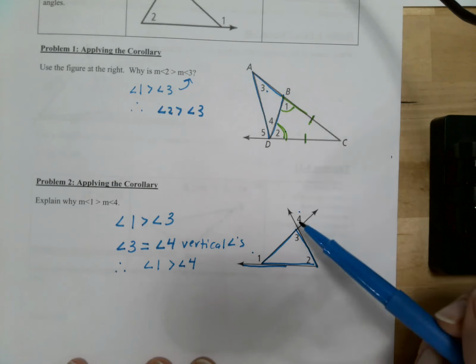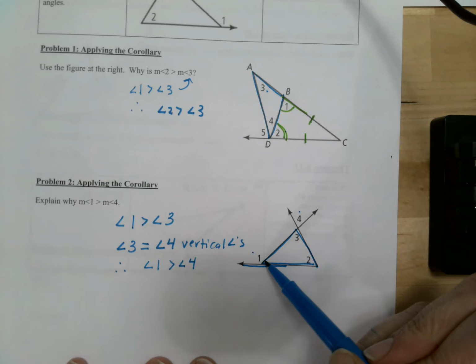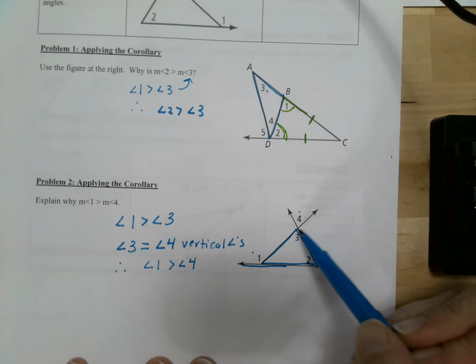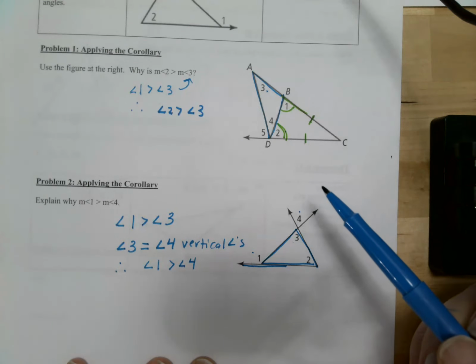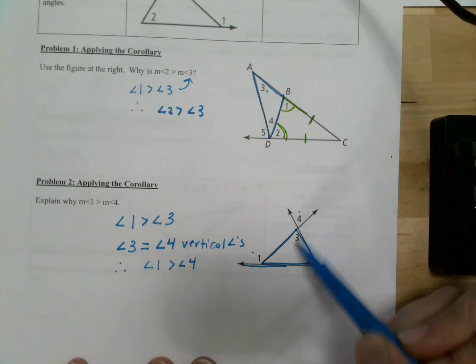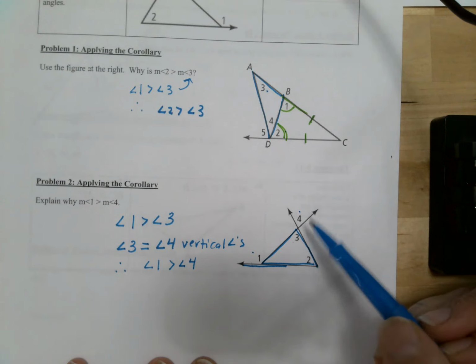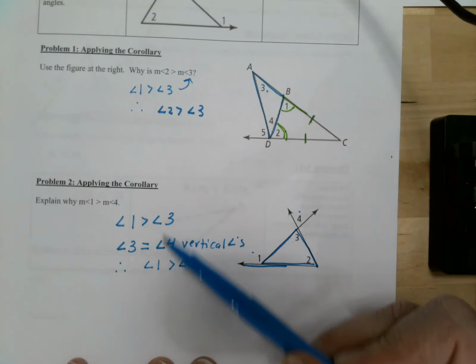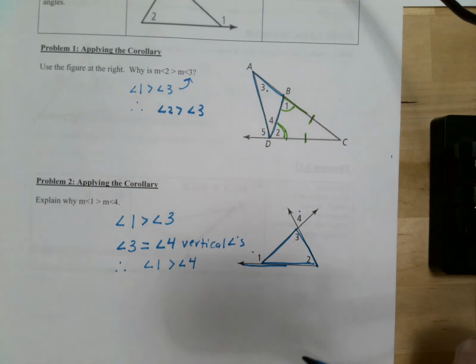So we have this angle, this angle. Those are the two that we're working with. If I look at it, angle 1 is greater than angle 3 because of the exterior angle theorem above, the inequality exterior angle theorem. I also know that angle 3 and 4 are congruent because they're vertical angles. And since these are congruent, I can replace angle 3 with angle 4. So therefore, angle 1 is greater than angle 4.